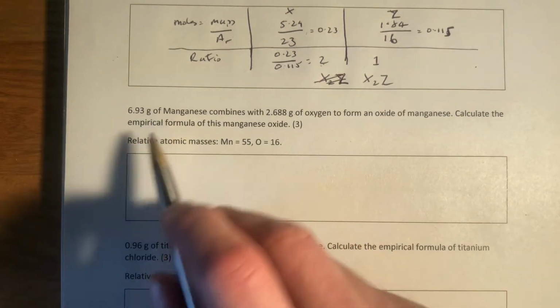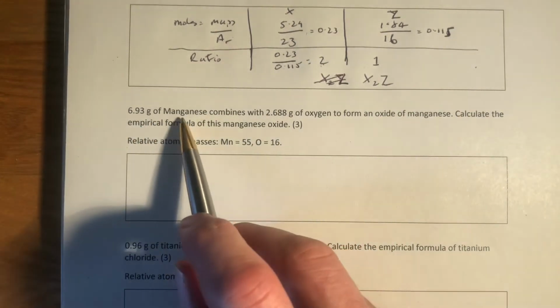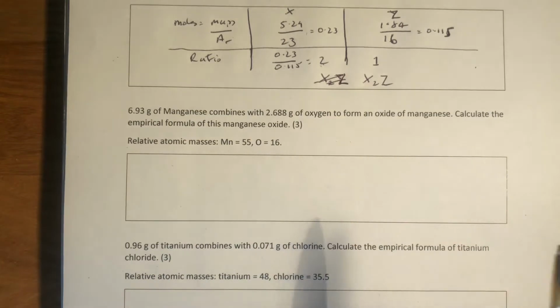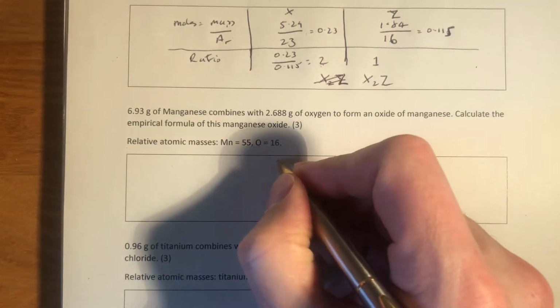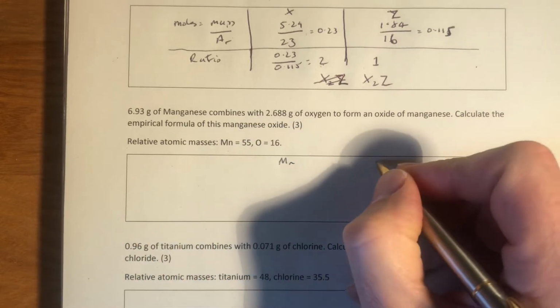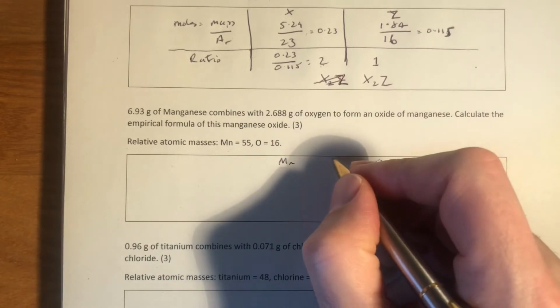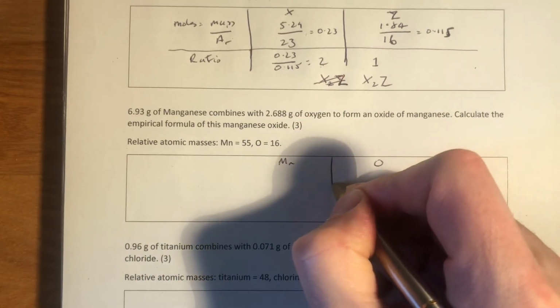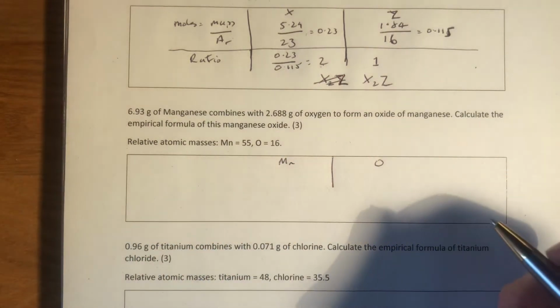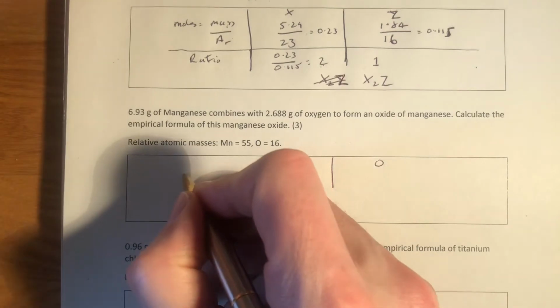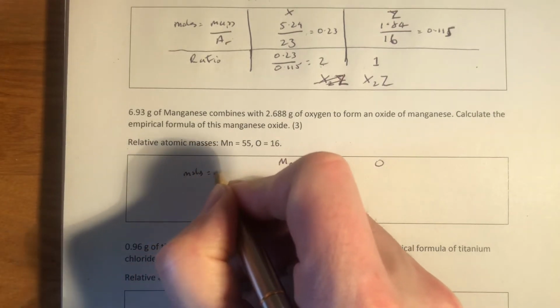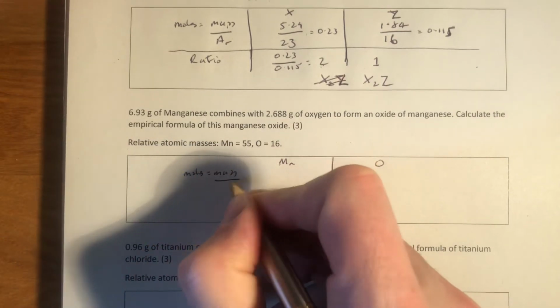Here we have another empirical formula calculation, this time between manganese and oxygen. Same method as always. We're going to write the formula of manganese here, Mn. We're going to write the formula of oxygen there, O, because we're going to work out the ratio of manganese to oxygen in this compound, the simplest ratio, and that's the empirical formula. To do this, we need to know the formula moles equals mass over atomic mass.